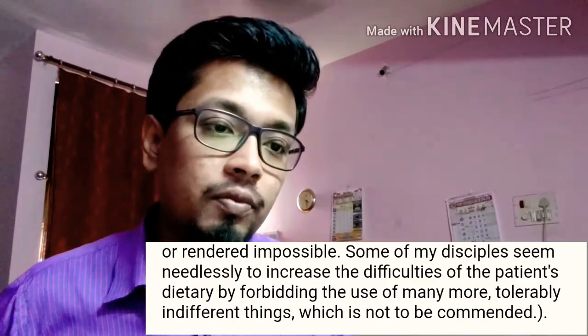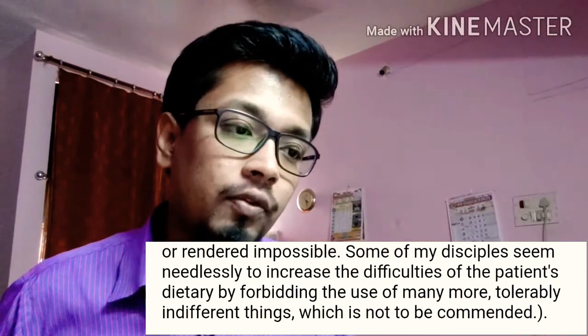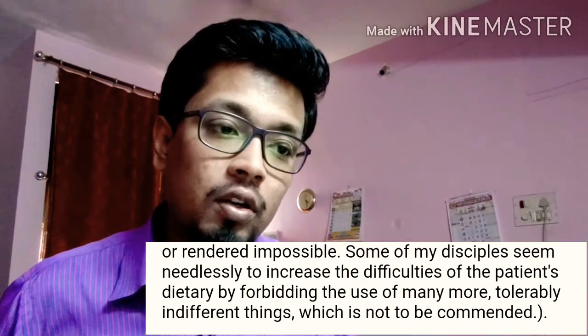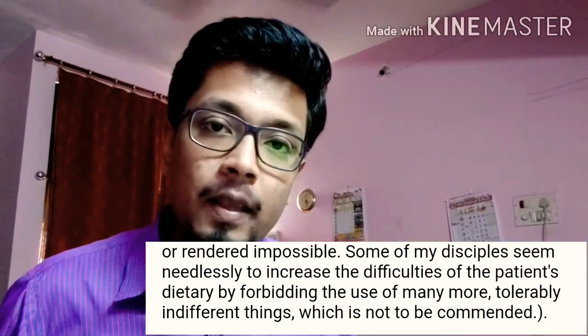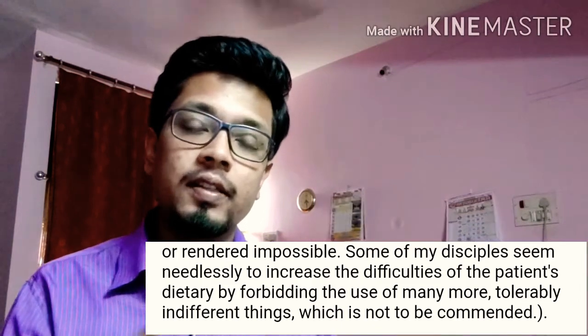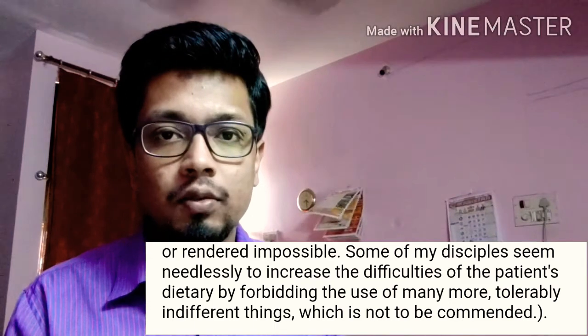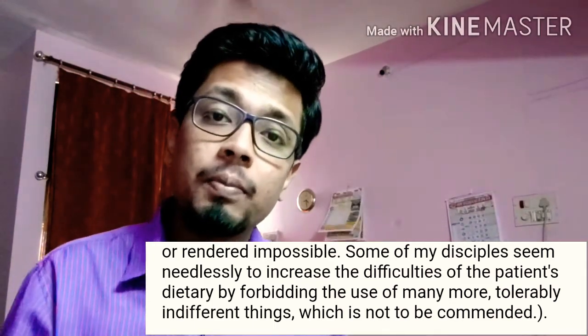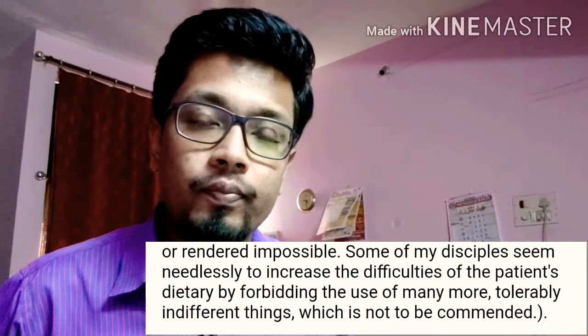He writes in the footnote of aphorism 260 that some of my disciples seem needlessly to increase the difficulty of the patient's dietary by forbidding the use of many more tolerably indifferent things, which is not to be commended. He tells that some of his disciples, he is talking about that time, and even today it happens that many people advise more abstinence than necessary, which only makes the life of the patient difficult, because of how many things he will have to avoid.